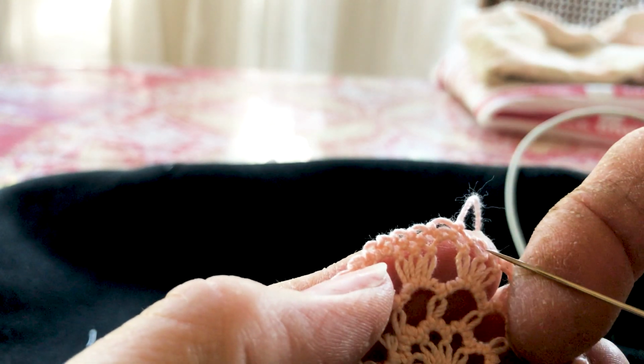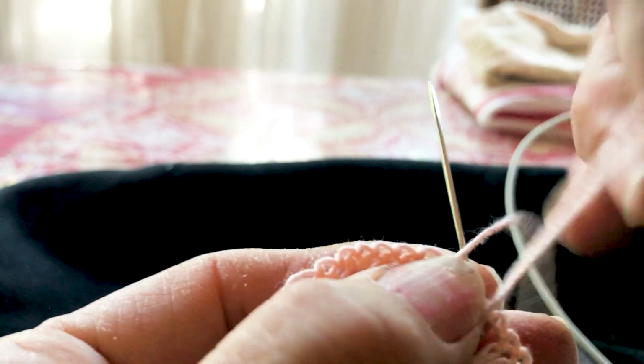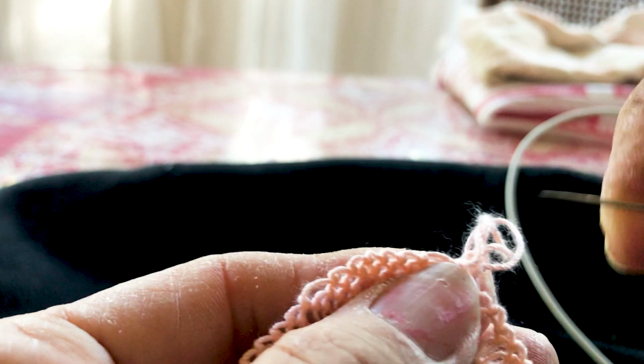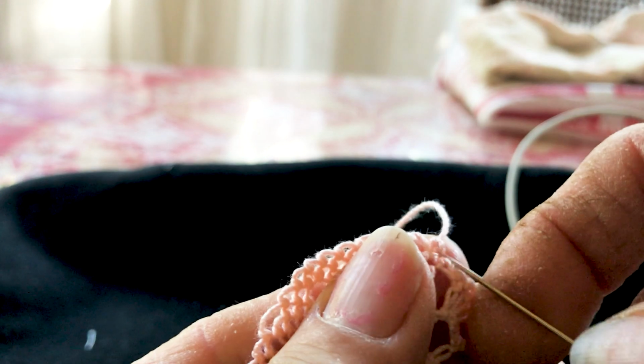See, now we have second seeds. So now we're going to do 5 seeds again. That's 1, 2.